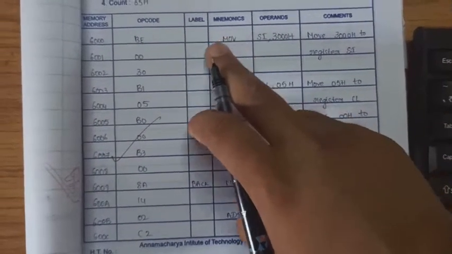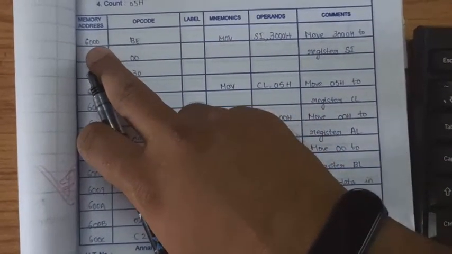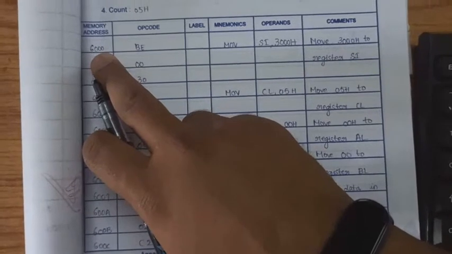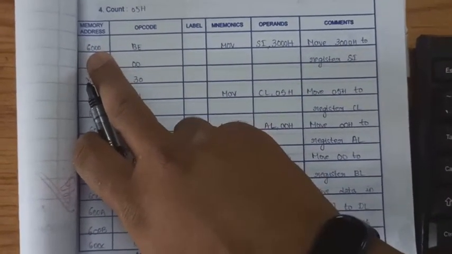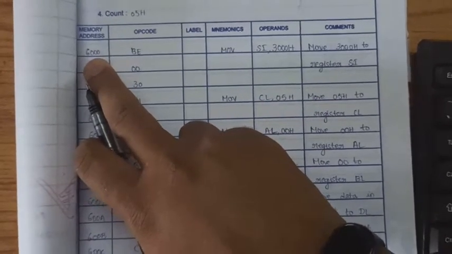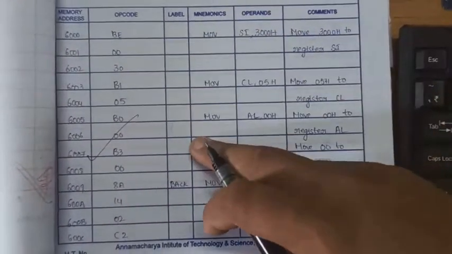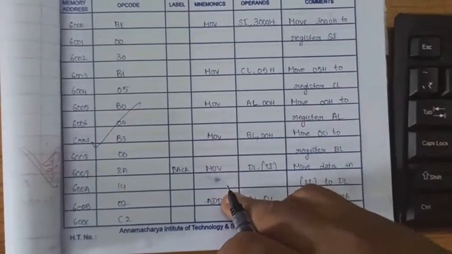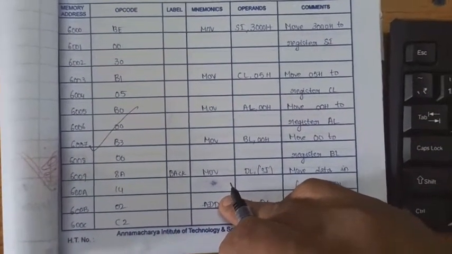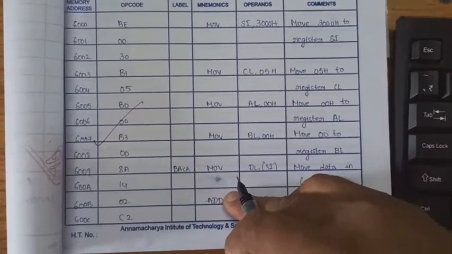Using a command we can select any memory location between 2000 and 9000. In this particular program I have selected the memory location 6000 for entering the program, so in 6000 we type all these program instructions and then execute.